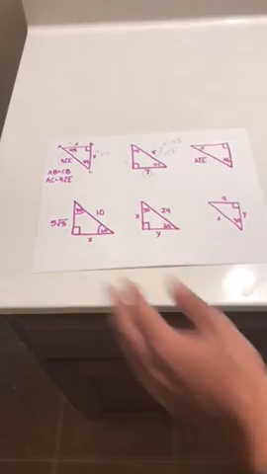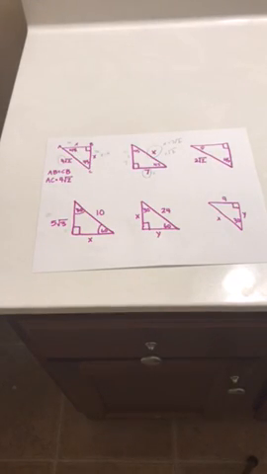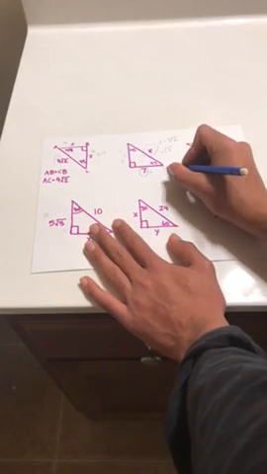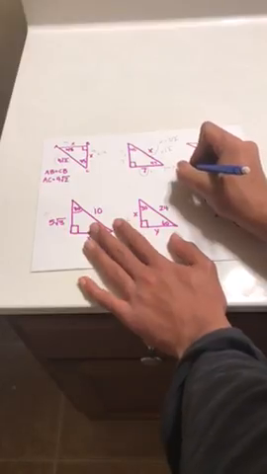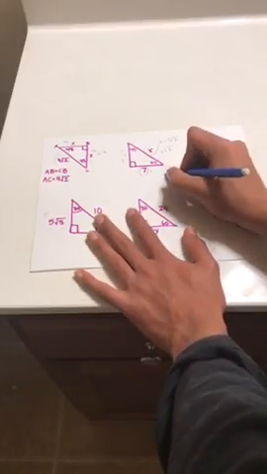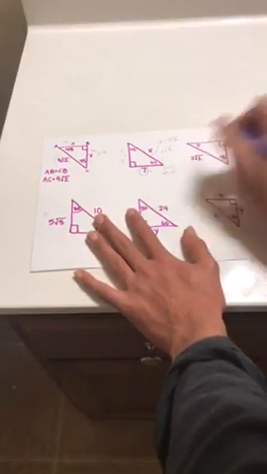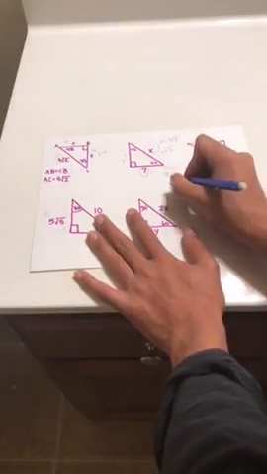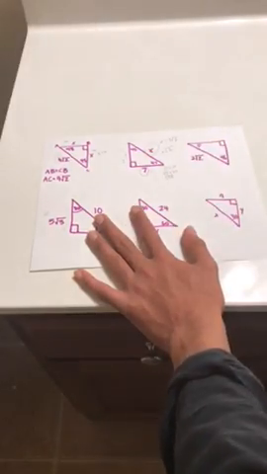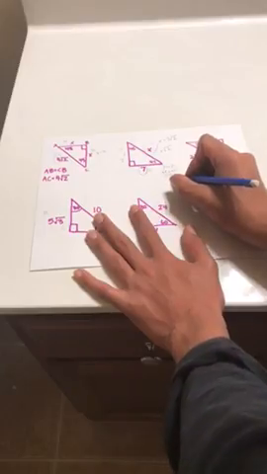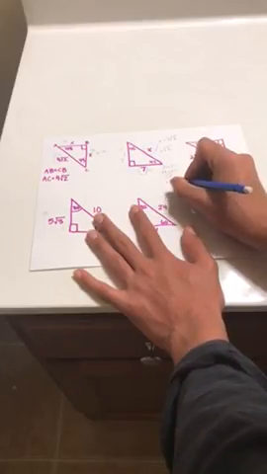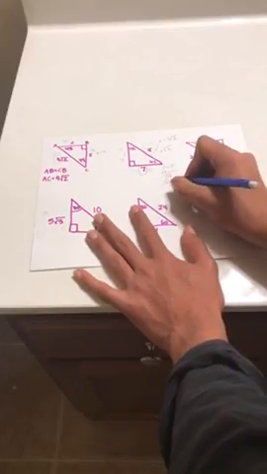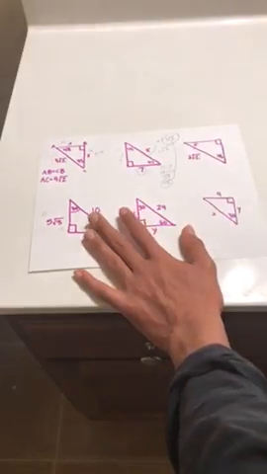This is simpler than using the Pythagorean theorem, because if you do 7 squared plus 7 squared, that equals 49 plus 49, which gives you 98. And if you take the square root of 98, you end up getting 7 square root of 2. Same exact answer right here.